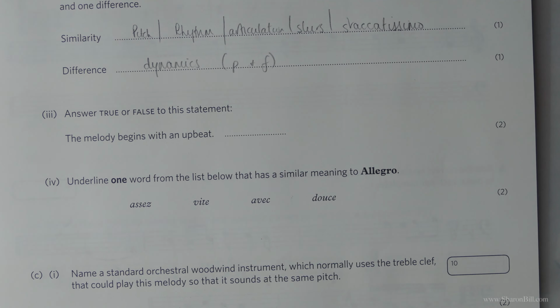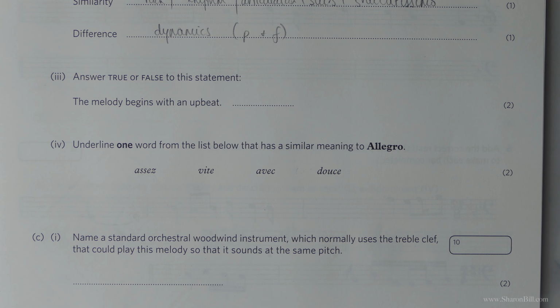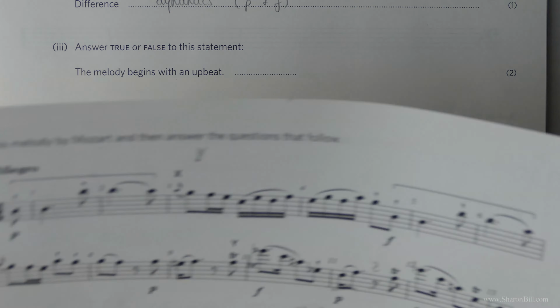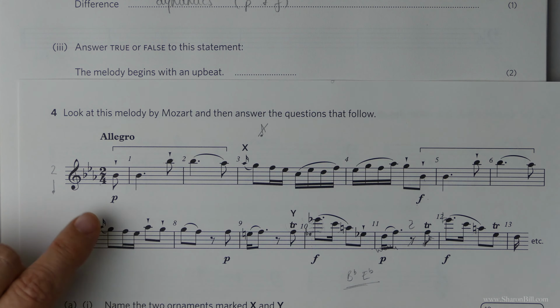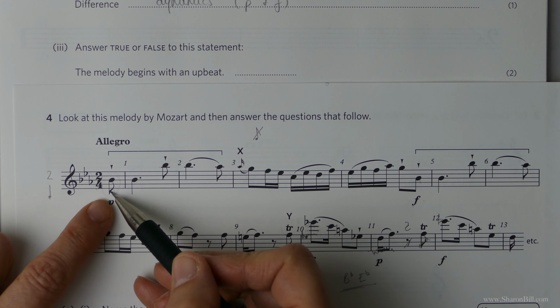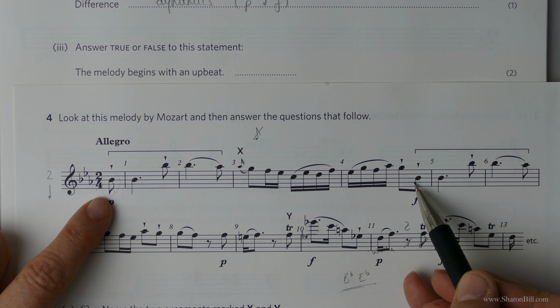Now, is it true or is it false that the melody begins on an upbeat? That's an anacrusis. So let's have a look. There should be 2 beats in a bar, but you'll notice we only have half a beat here, and that's reflected on the new phrase as well.